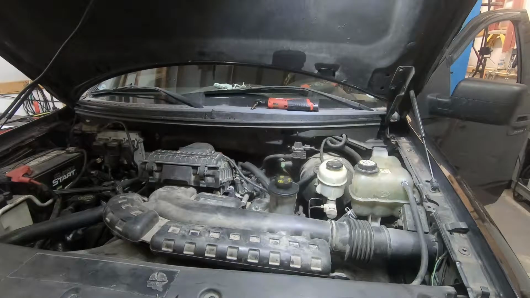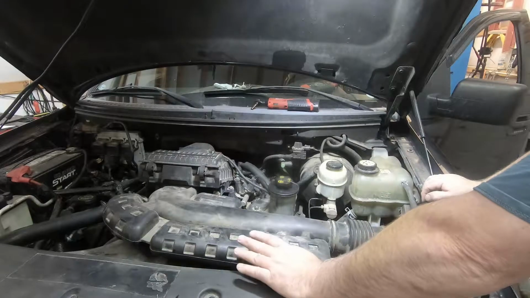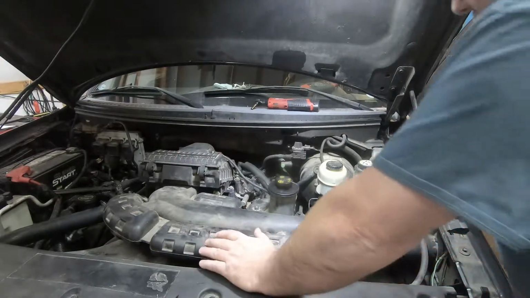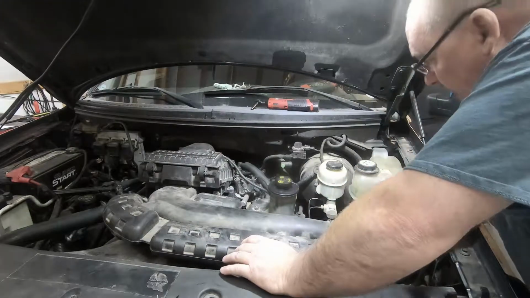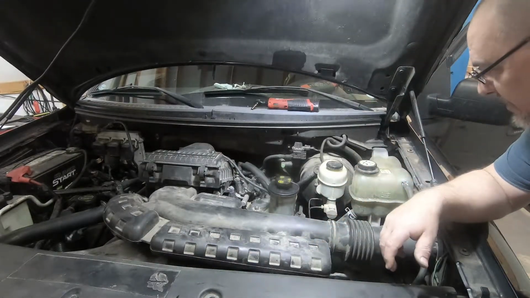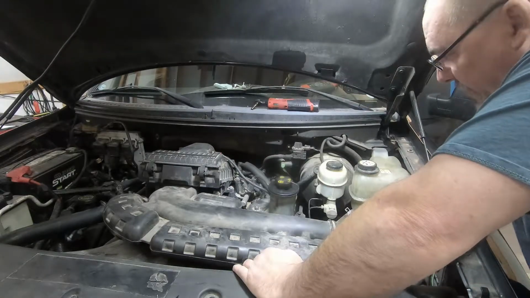So what I'm going to do is I'm just going to go ahead and put the number 7 coil back where it came from.